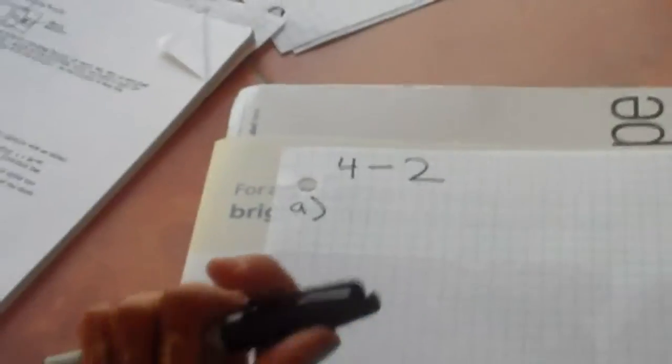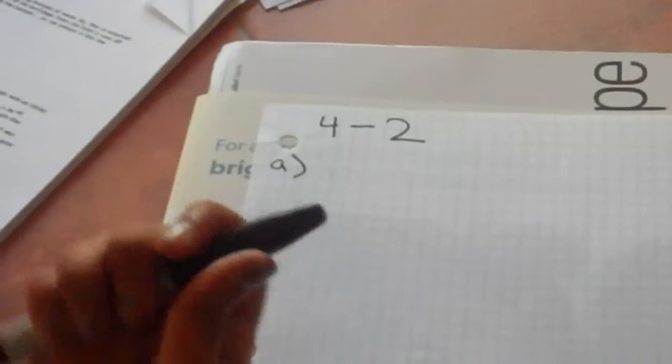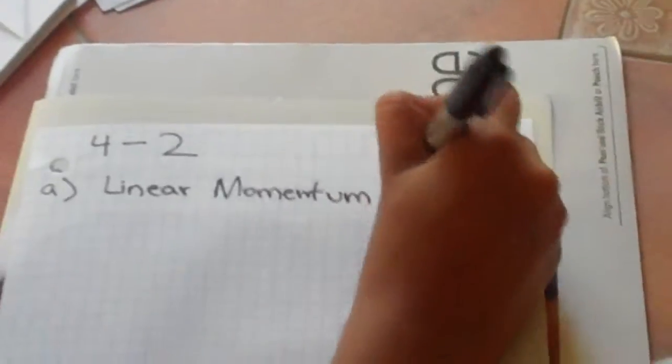So part A. After colliding inelastically with the bumper, the ferry boat and bumper move together with an initial speed of 2 meters per second. Calculate the mass of the bumper m2. So this is an inelastic collision, which means that linear momentum is conserved.